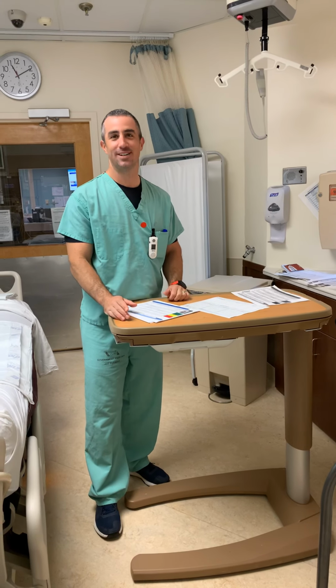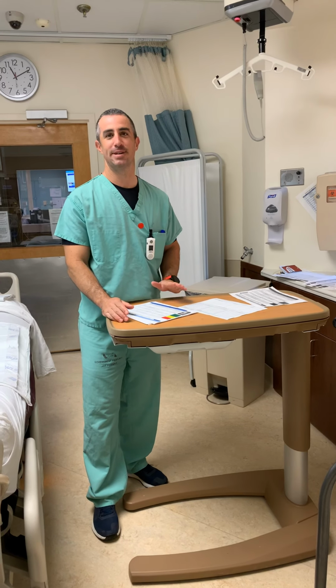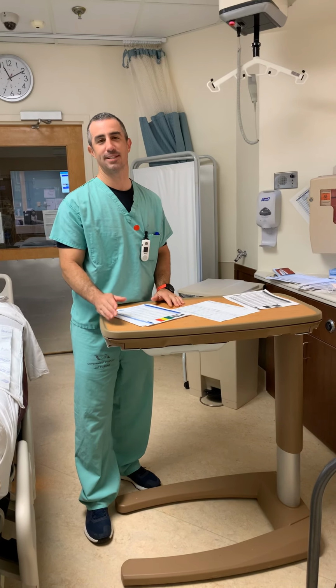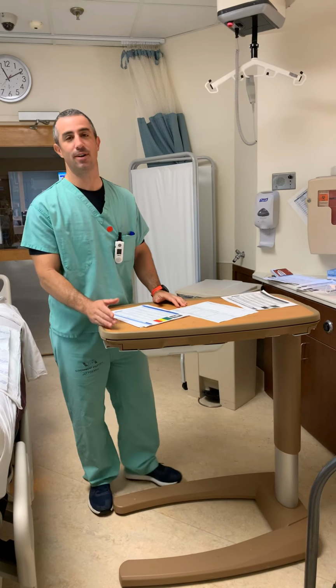Hey guys, I just wanted to talk about an Acuity tool that we're going to be implementing for charge nurses in order to help make assignments more fair and equitable. At least that's the hope.